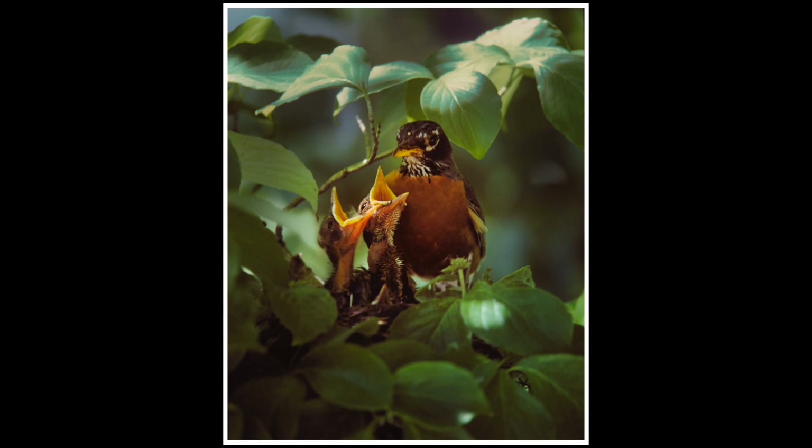Notice how the focus is very shallow around the birds. The foreground is soft, helping direct our eyes to the birds, and the background is completely gone. So we're not distracted by whatever object could be back there.